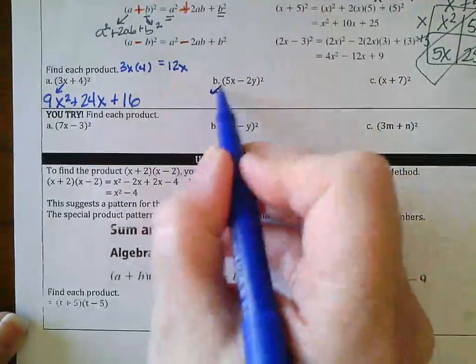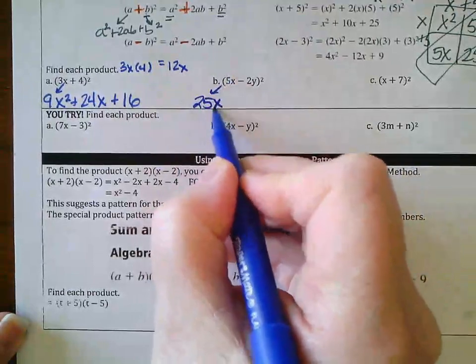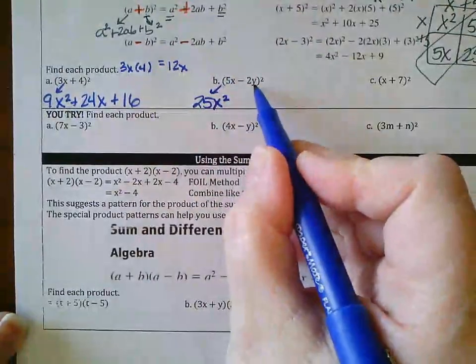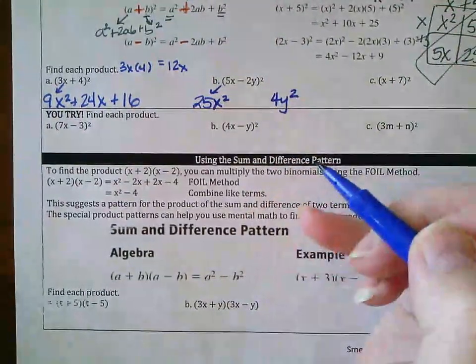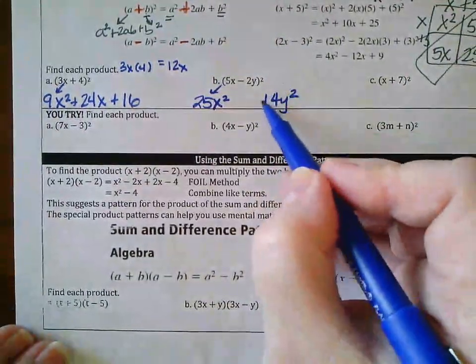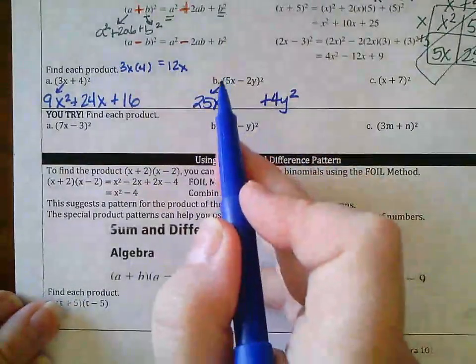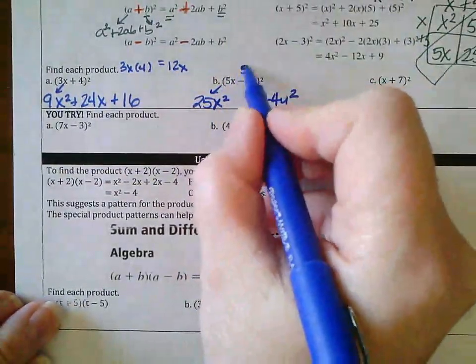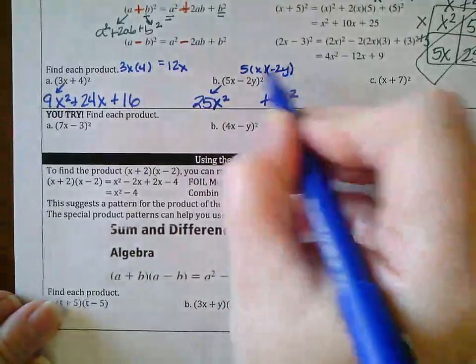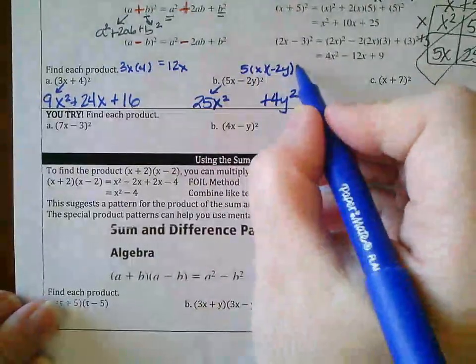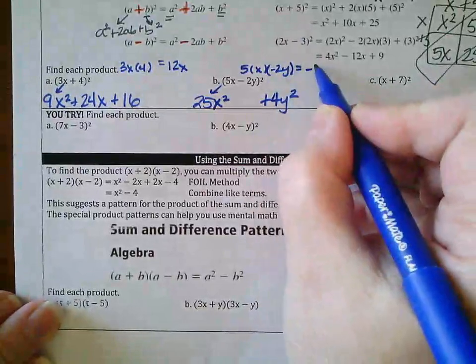So let's try this again. You have 25x squared, and 2y squared, so that's going to be 4y squared. And then 5x times negative 2y, that's negative 10xy.